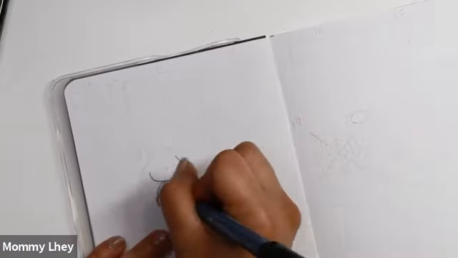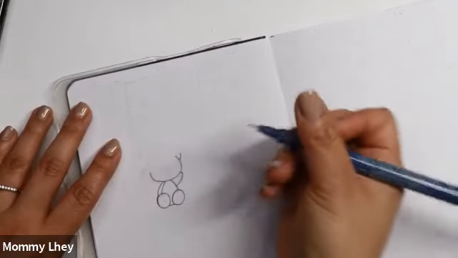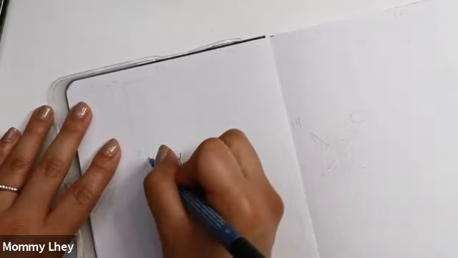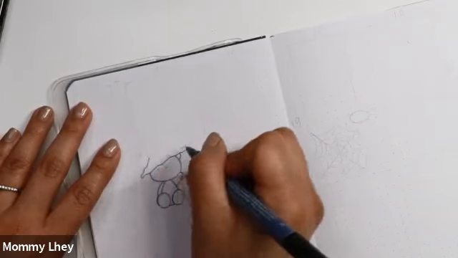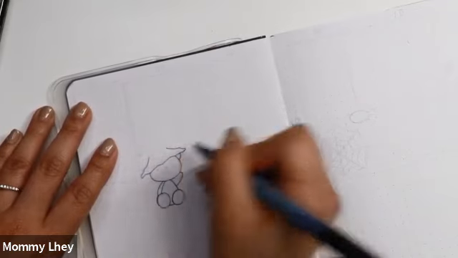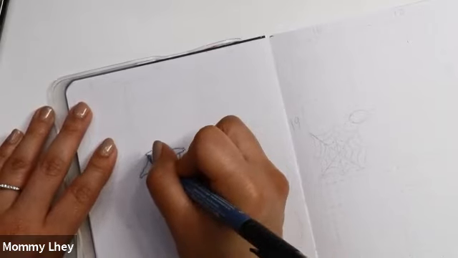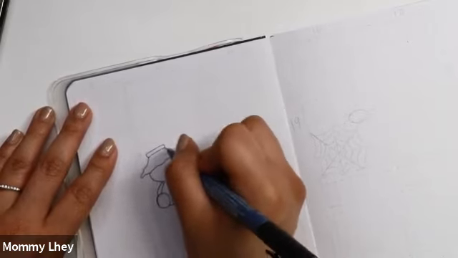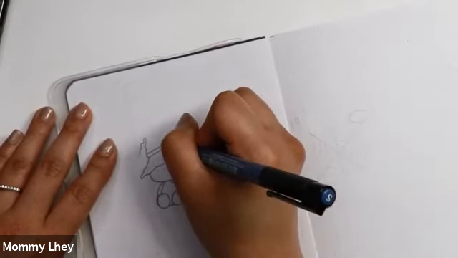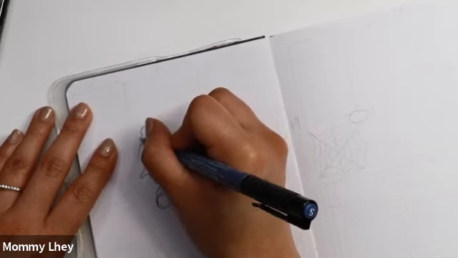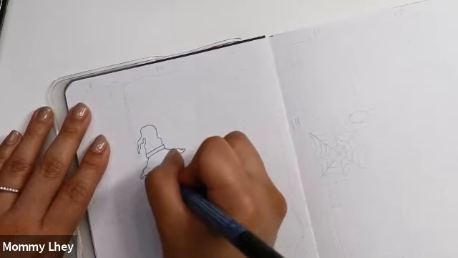Sometimes I would like to go over my lines and make it a little thicker, and we'll do that later. We'll worry about the sketch first. And so I'm just going over a sketch that we created. Some wiggly lines here. Do the eyes.